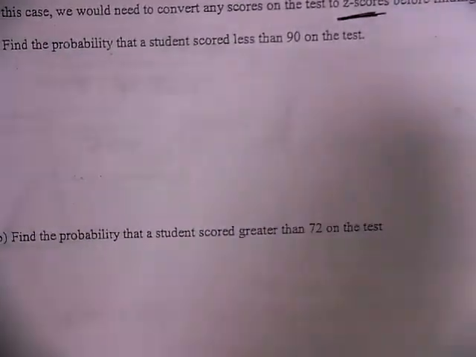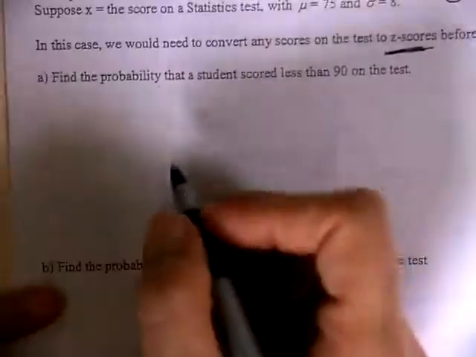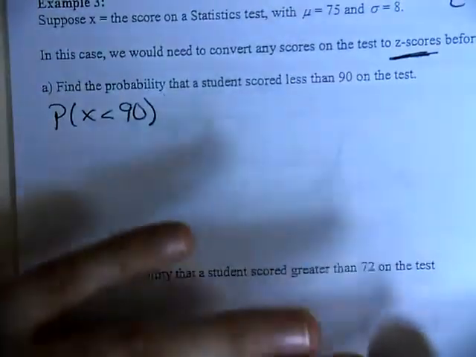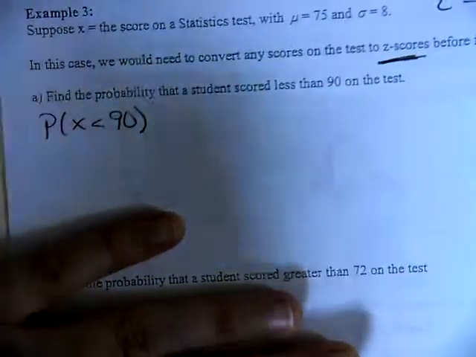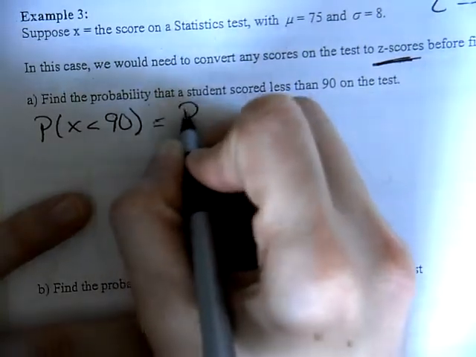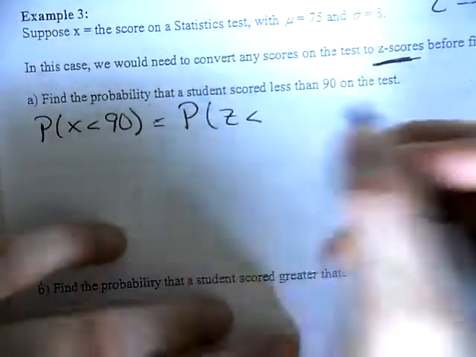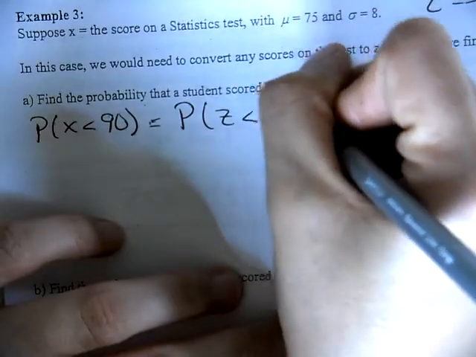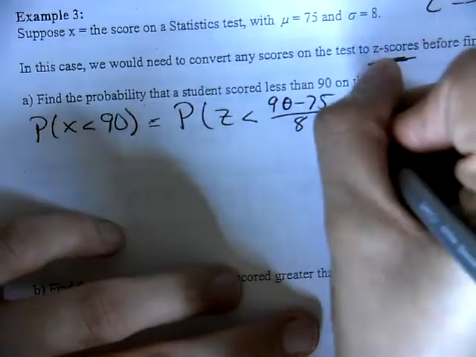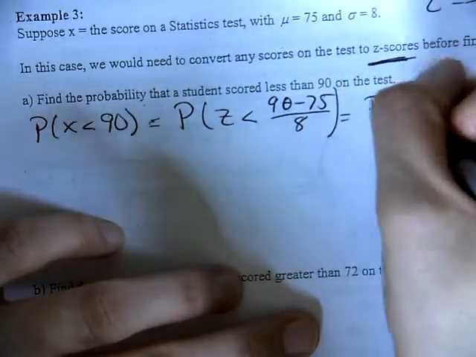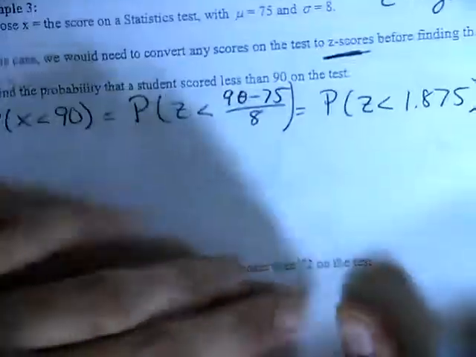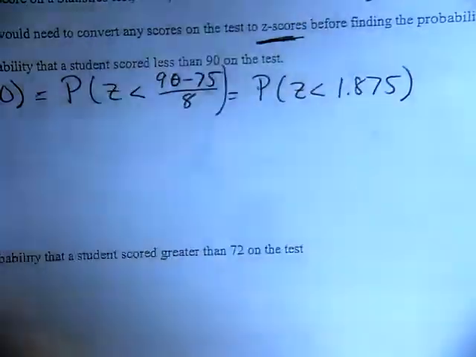Okay, so find the probability a student scored less than a 90 on a test. So probability X is less than 90. So again, remember with continuous, it doesn't matter if it's less than, or equal to, it's all the same thing. So your first step is you got to find a z-score. So I'm going to find the probability z is less than, I'm going to find the z-score. 90 minus 75 over 8. So I get the probability z is less than 1.875. So really, I wish this was a nicer number.